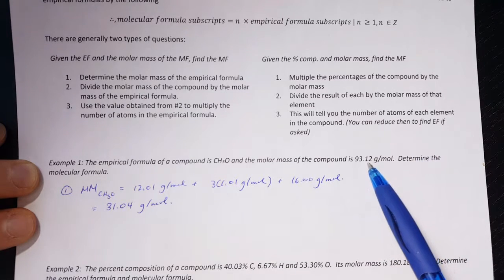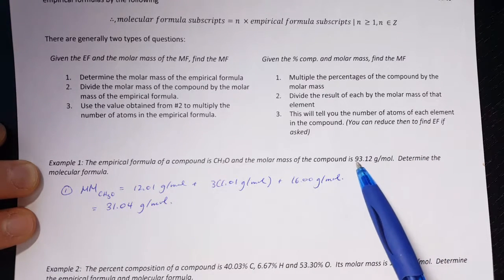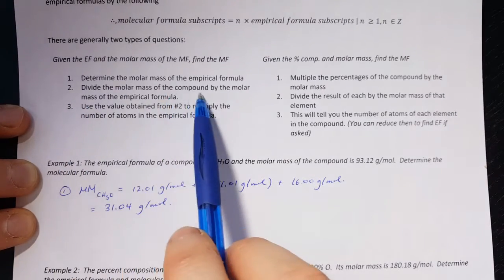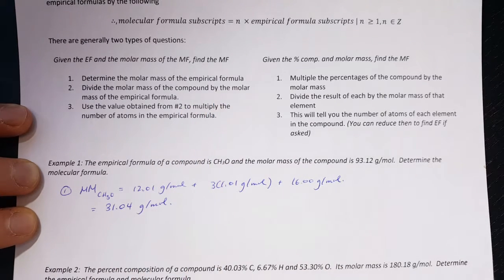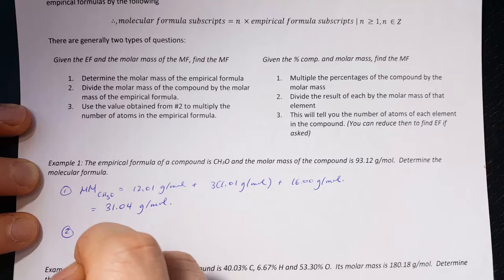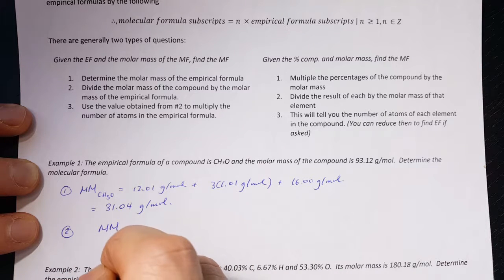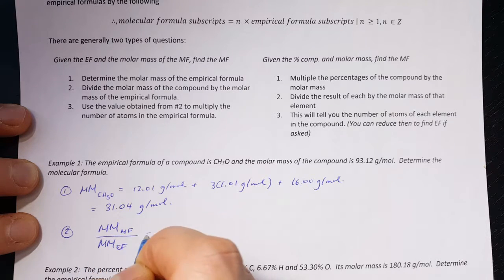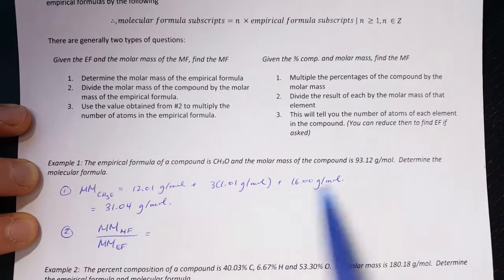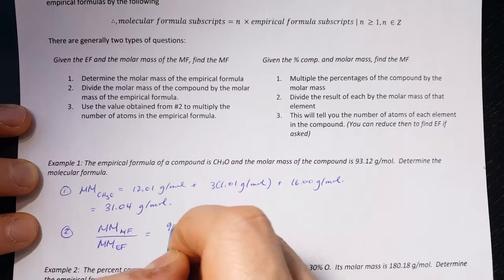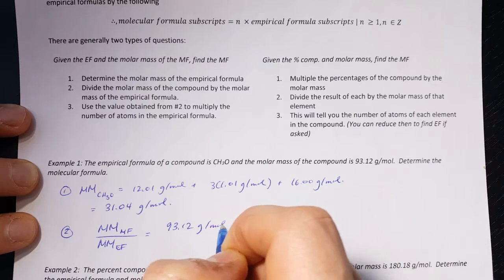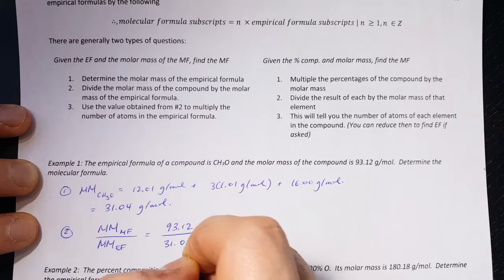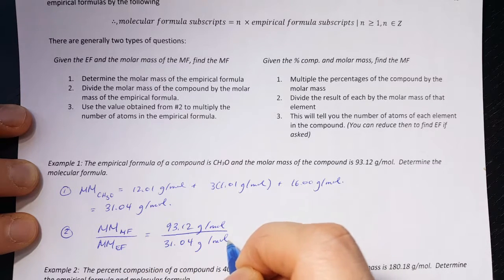The question gives us the molar mass of the compound, though, which is more than the molar mass of the lowest ratio. So divide the molar mass of the compound by the molar mass of the empirical formula. That's what I'm going to do here. The molar mass of the compound, of the molecular formula, over the molar mass of the empirical formula. I have the molar mass of the molecular formula, the actual number of atoms, 93.12 grams per mole. And I have the molar mass of the empirical formula, which is 31.04 grams per mole.